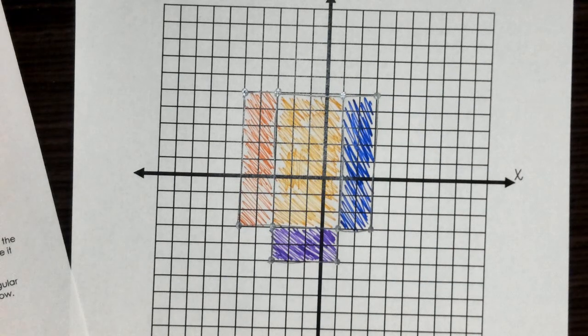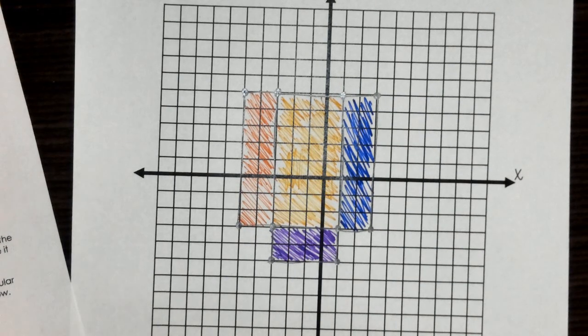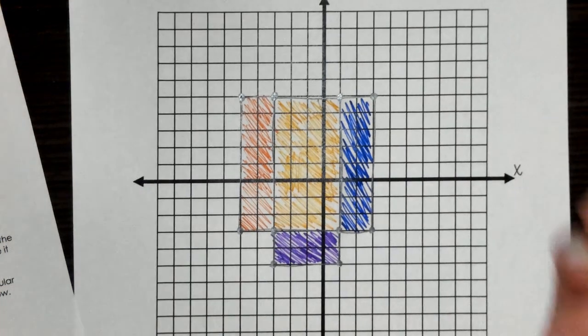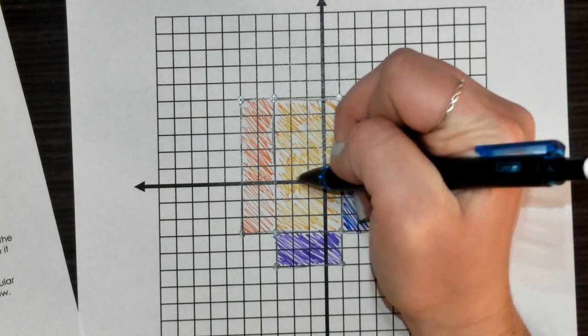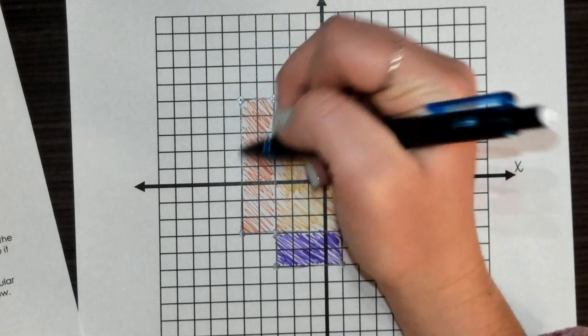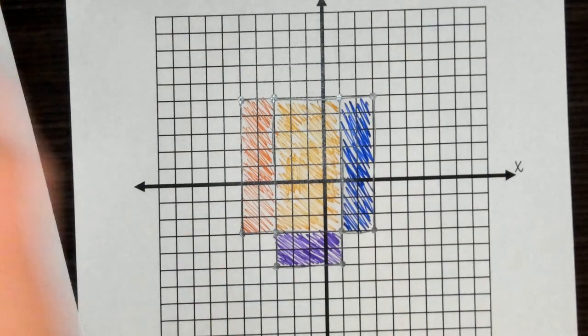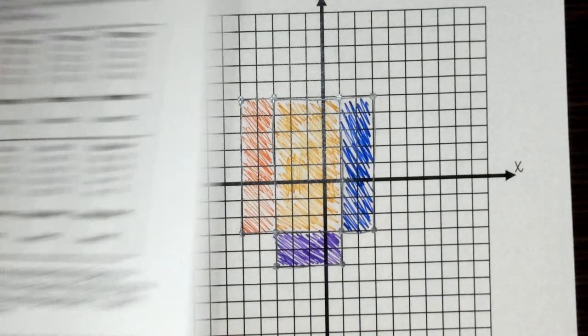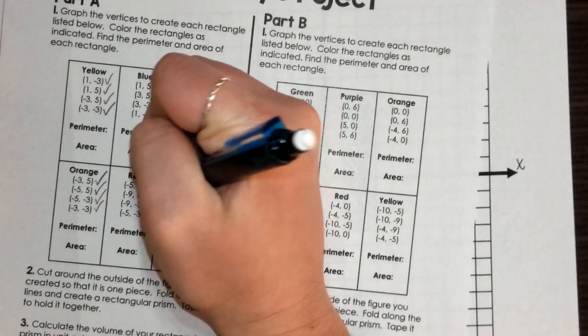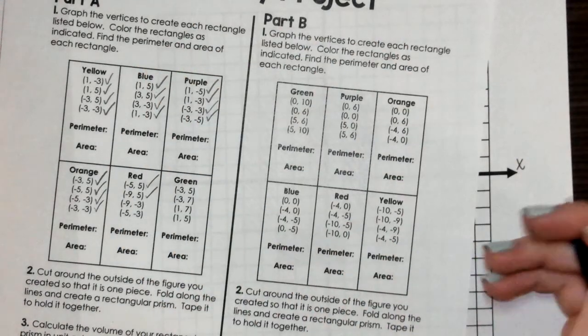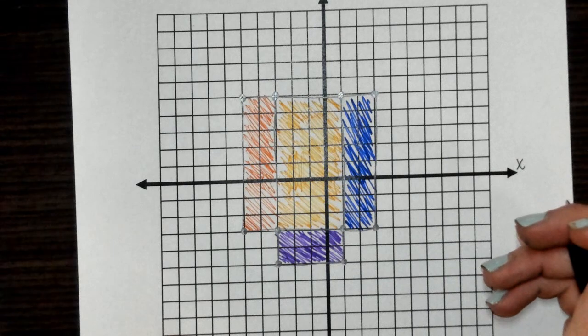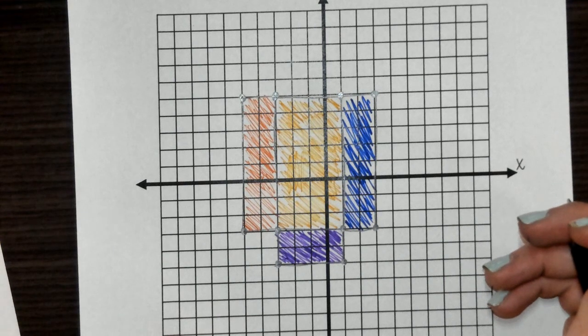Next, we are on to red. So it says -5, 5. So I go to the left 5 and up 5, and it's already plotted. And then I have -9, 5. Which quadrant is that going to be in? -9, 5.